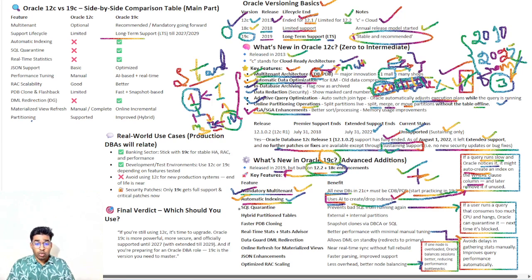Let us see the third one, SQL quarantine we have. Okay, what is this SQL quarantine? SQL quarantine means, suppose a user is running a query and that SQL query is consuming high CPU usage, or the SQL is in a hung state. Oracle will use this SQL quarantine feature in 19c, and it will block the bad SQL from running again. SQL quarantine will prevent bad SQL from running again. That is the feature we have in 19c.